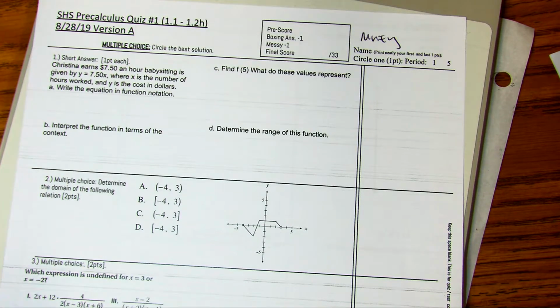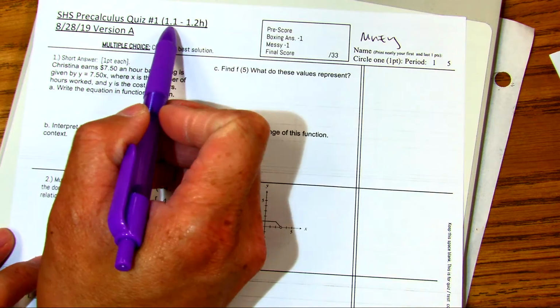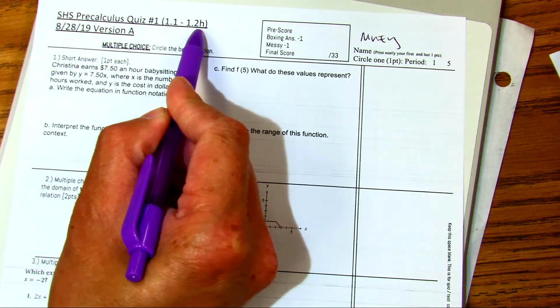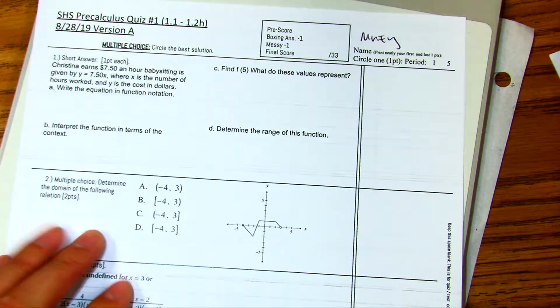Hey, it's Mr. Ng going over your Precalculus Quiz number 1, 1.1 to 1.2H, not including symmetry. Taken on August 28th, 2019. This is version A.